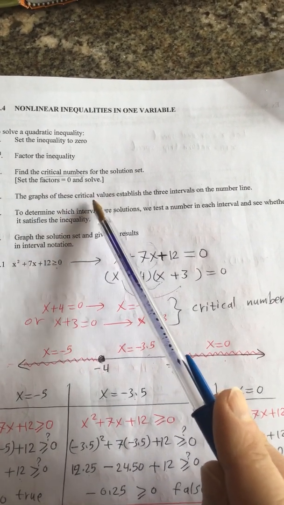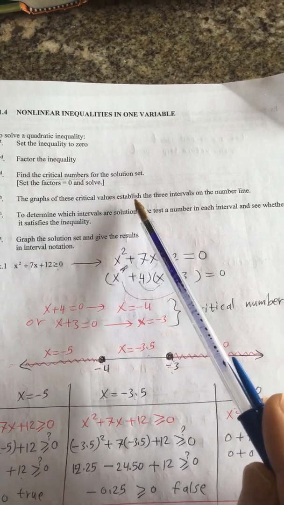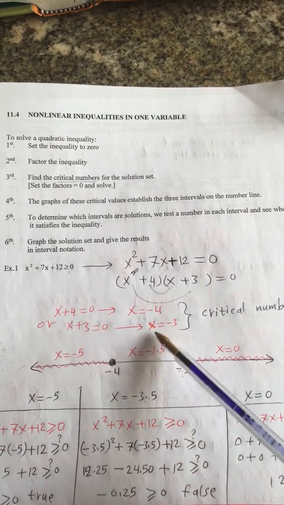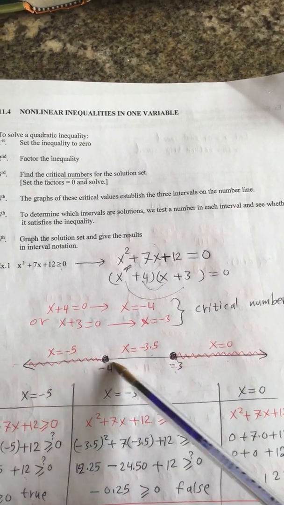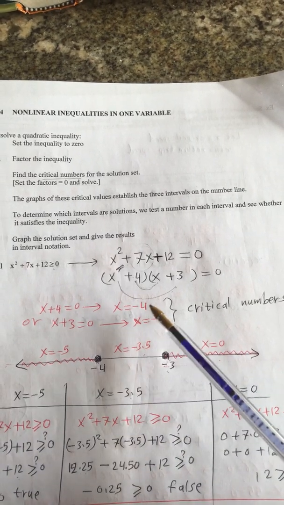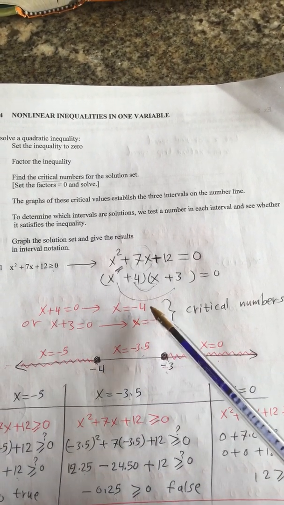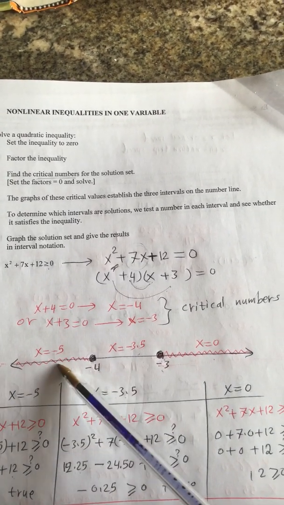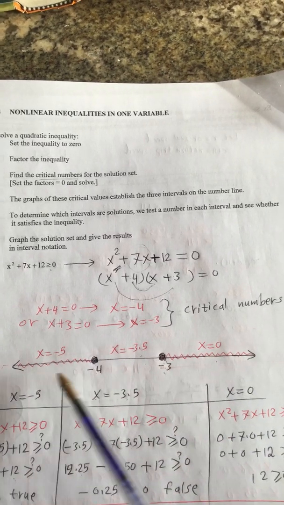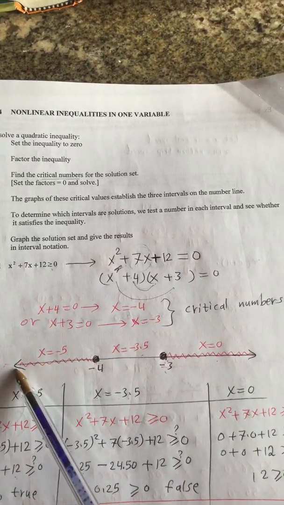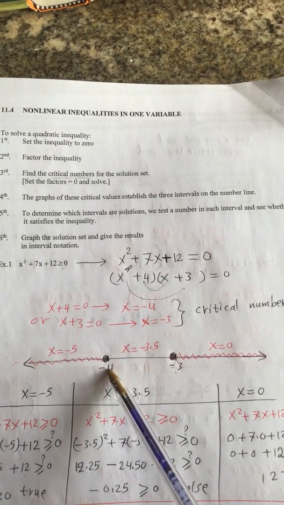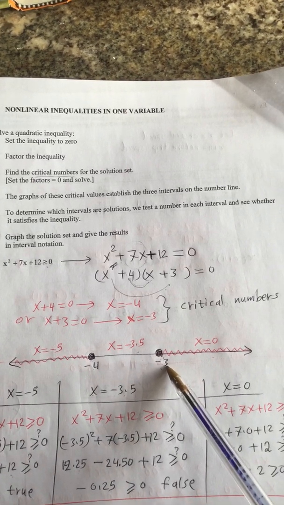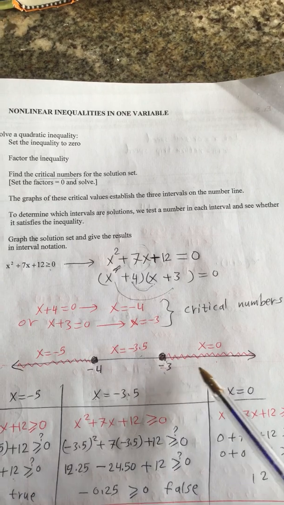The graphs of these critical values establish three intervals on the number line. If we graph these two numbers on the number line, x equals negative 4 and x equals negative 3, the number line is divided into three intervals. The first interval is from minus infinity to negative 4. The second is from negative 4 to negative 3. And the third is from negative 3 to infinity.